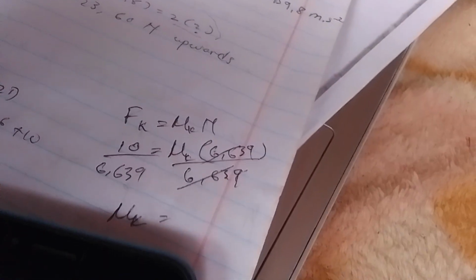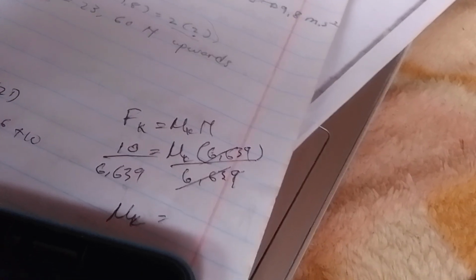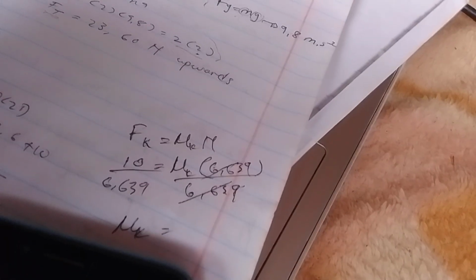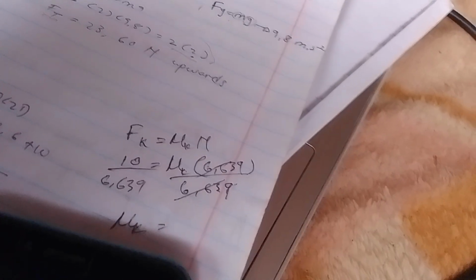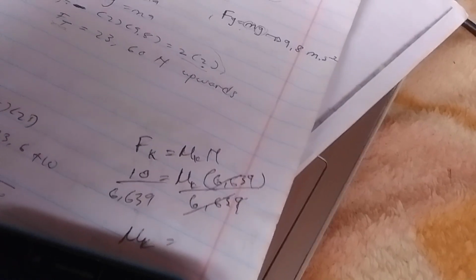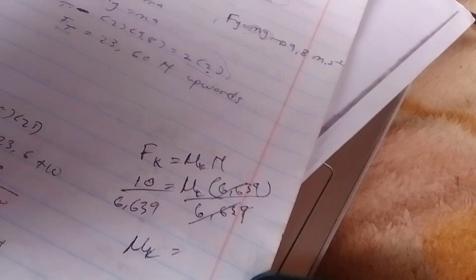Those cancel each other, and you're left with the coefficient equals 10 divided by our answer. 10 divided by 6,639 is 1,51.